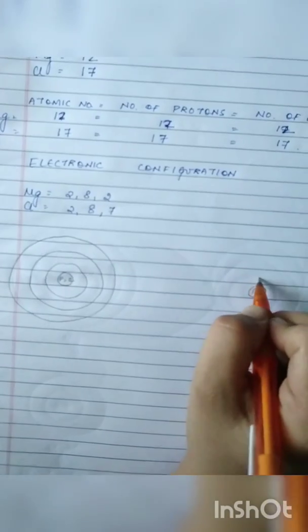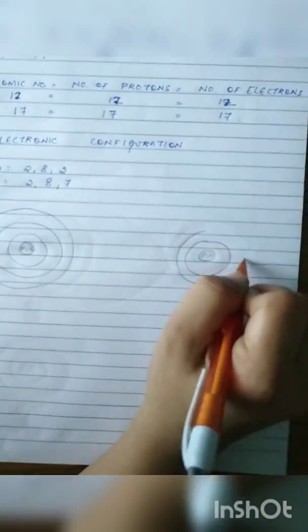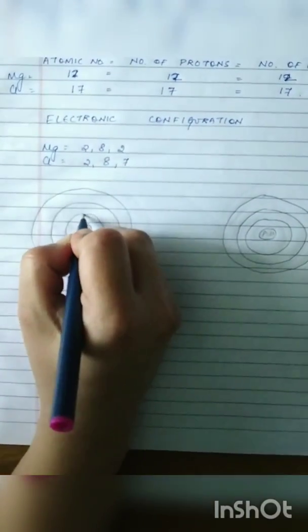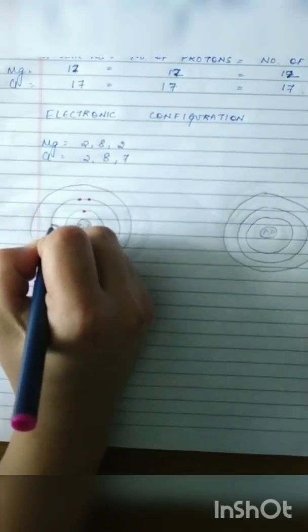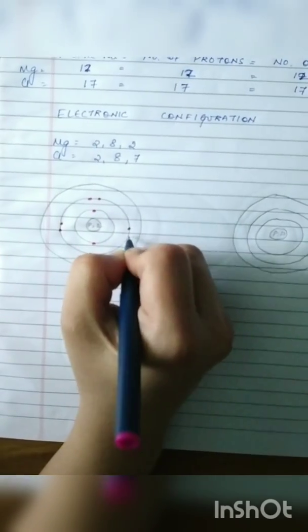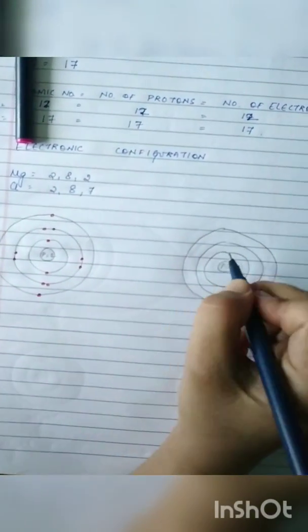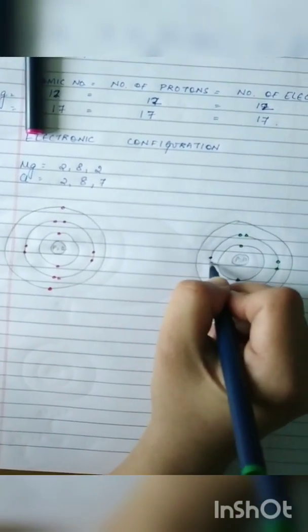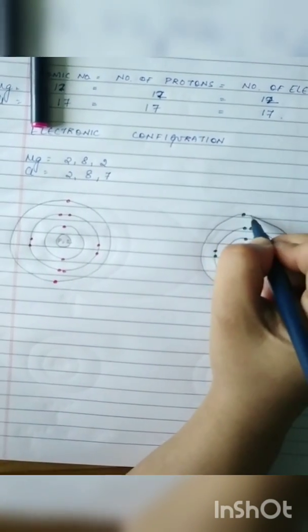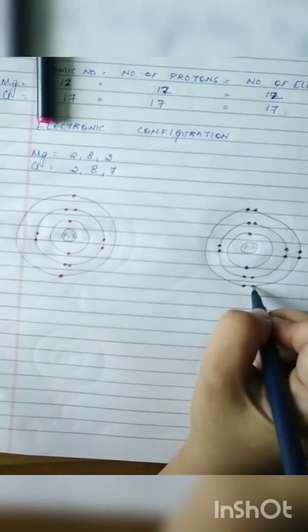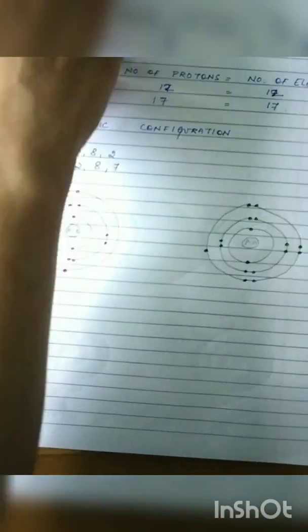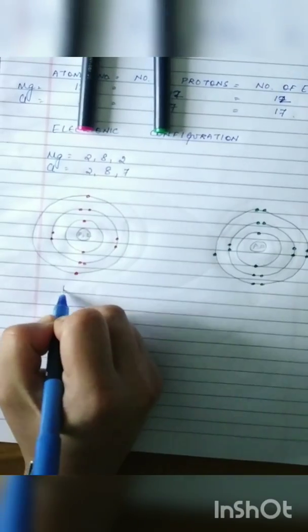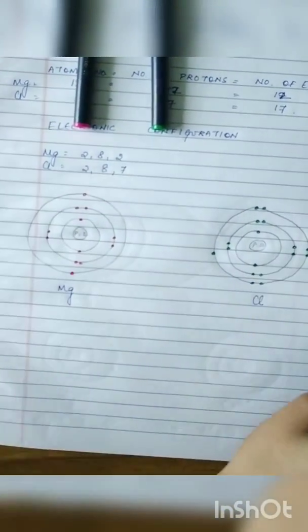Protons 17, again 3 orbits. 2, 8, 2. 2, 8, 7. This is the magnesium atom and this is the chlorine atom.